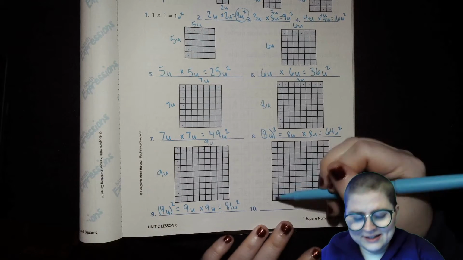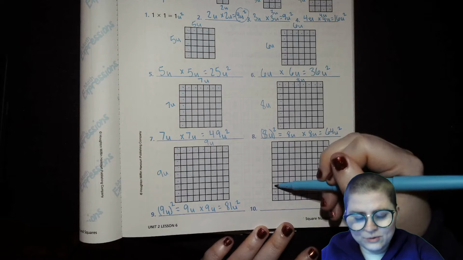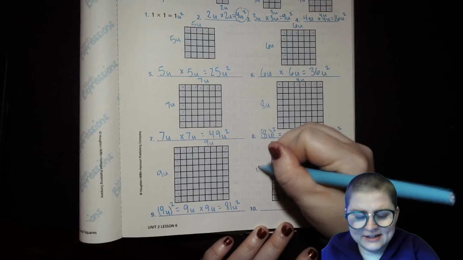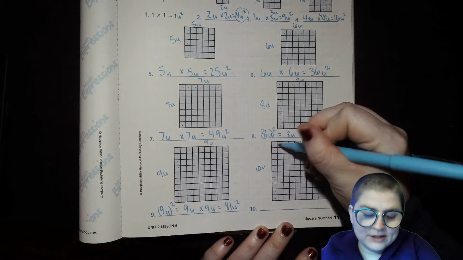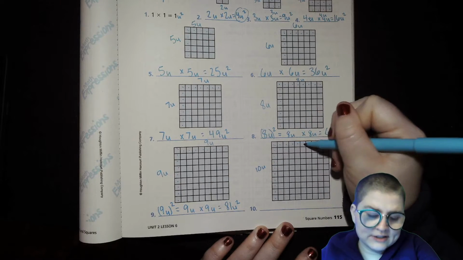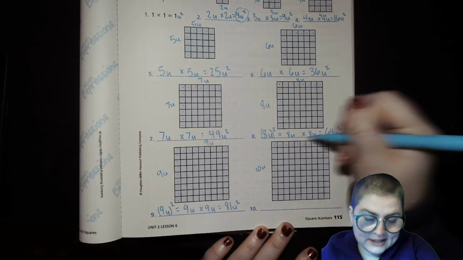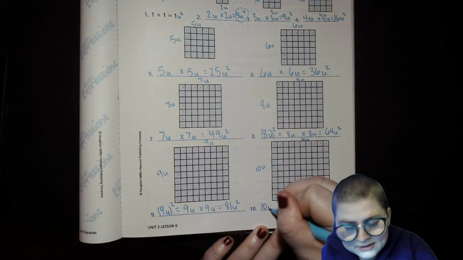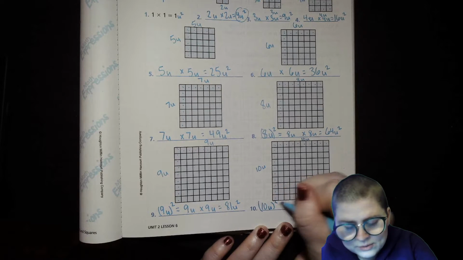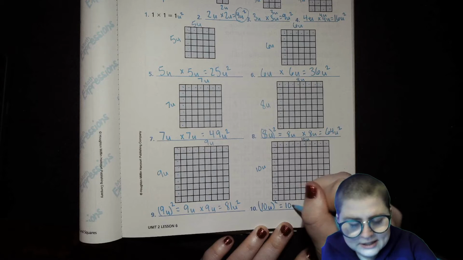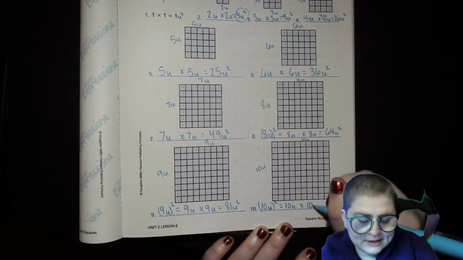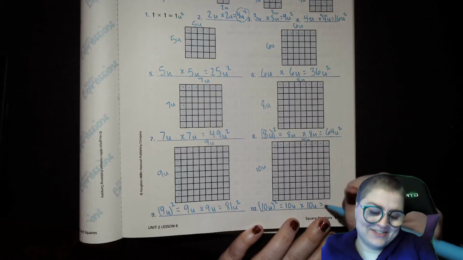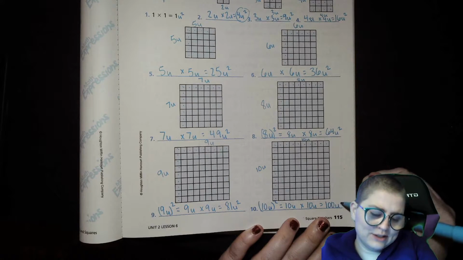Last one. One of my favorites. 1, 2, 3, 4, 5, 6, 7, 8, 9, 10 units. 1, 2, 3, 4, 5, 6, 7, 8, 9, 10. 10 units. 10 units squared equals 10 units times 10 units equals, what's 10 times 10? 100 units squared.